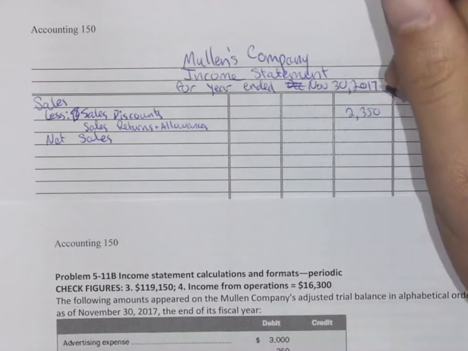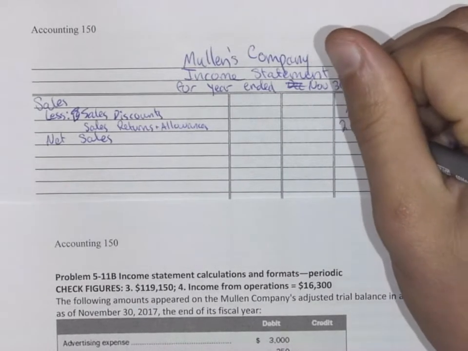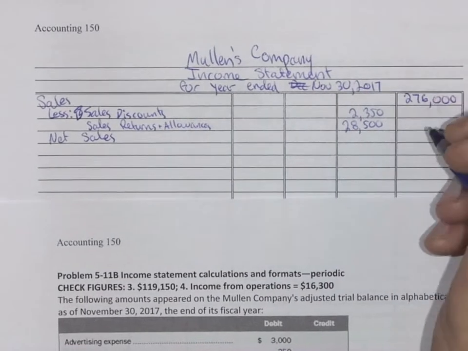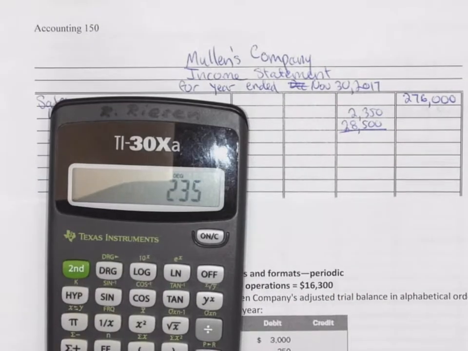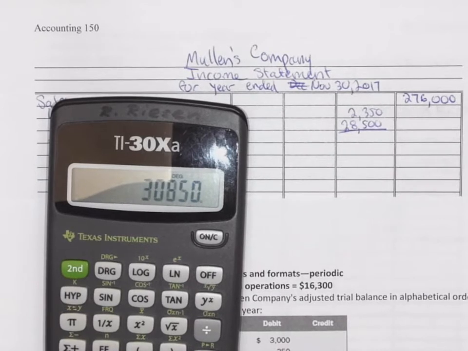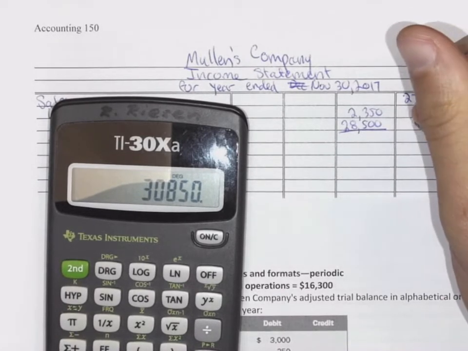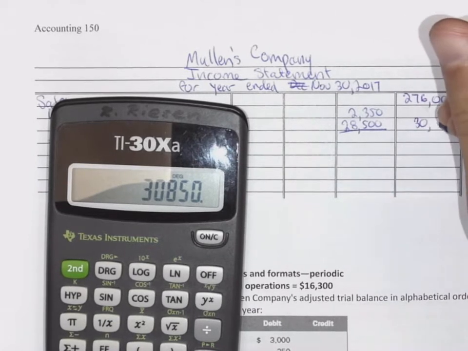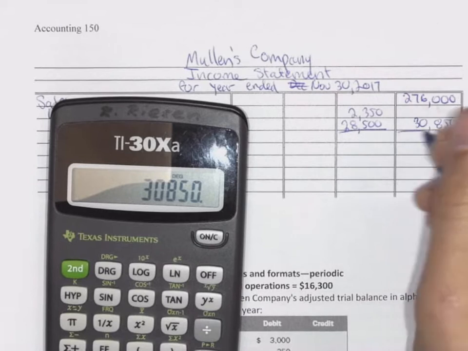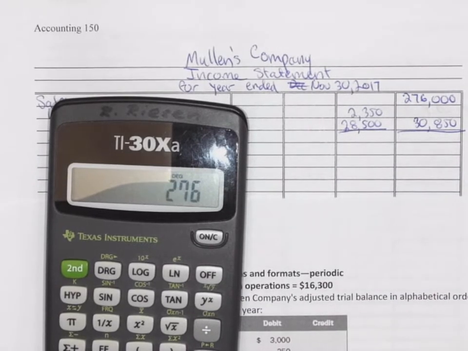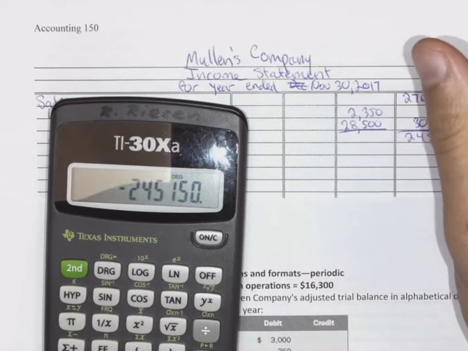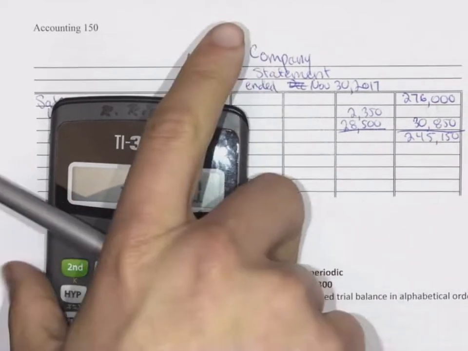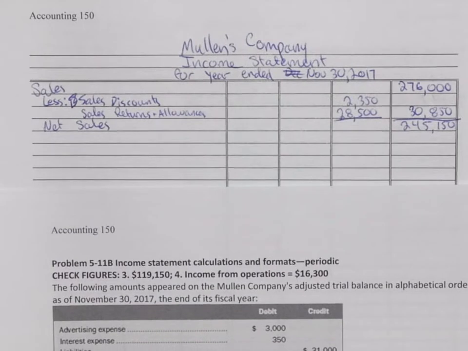So we have $2,350 for our discounts, $28,500 for our returns and allowances. And we have net sales of $245,150.